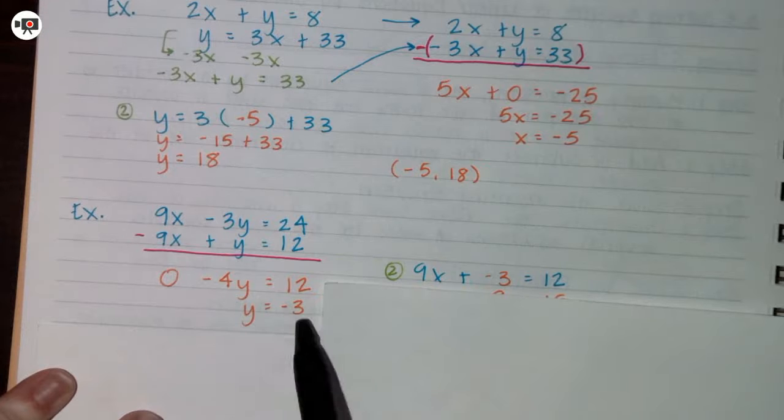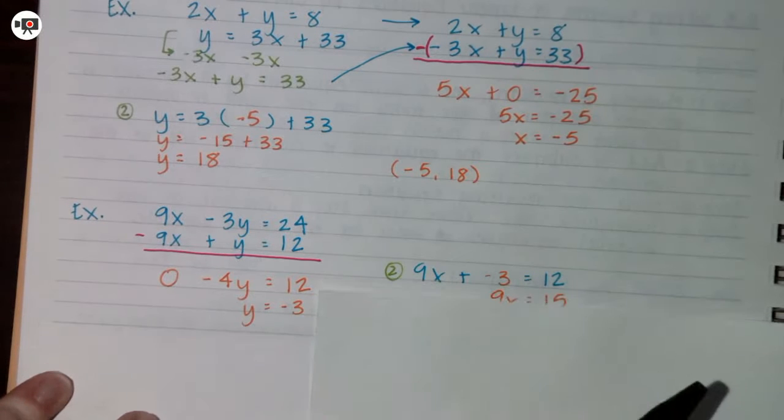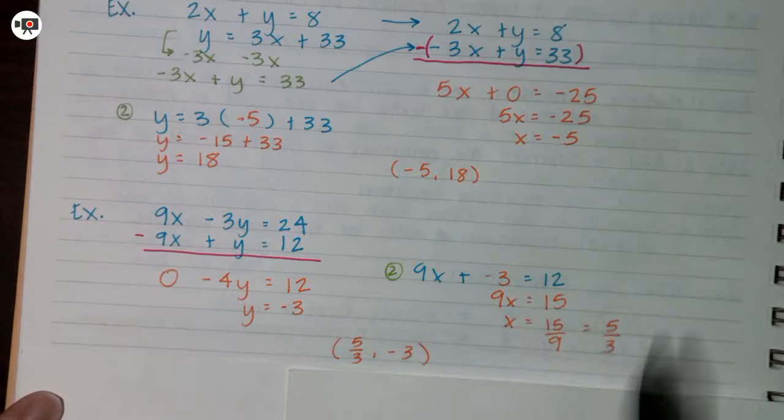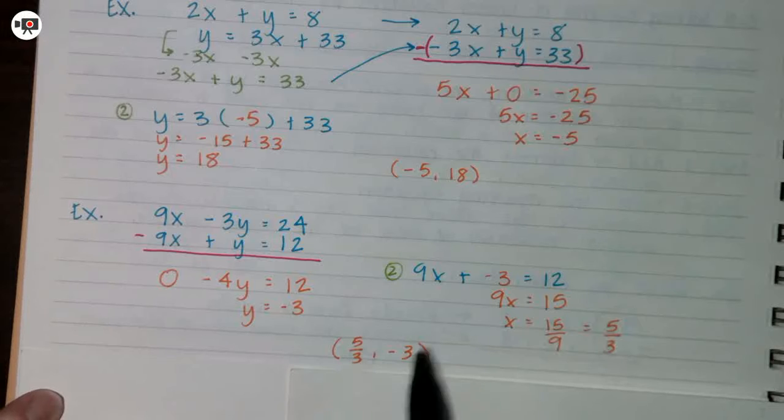I'm going to take y equals negative 3, plug it into equation 2, and x equals 5/3. So putting my answers together, my answer here is 5/3, negative 3.